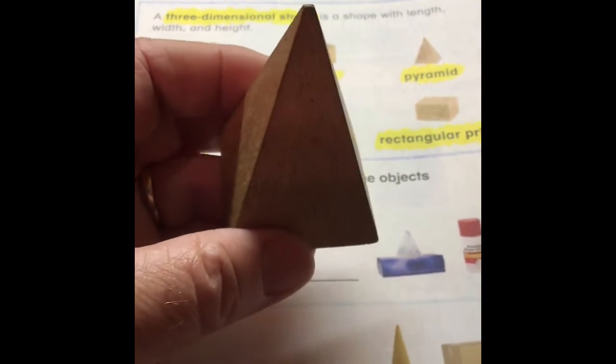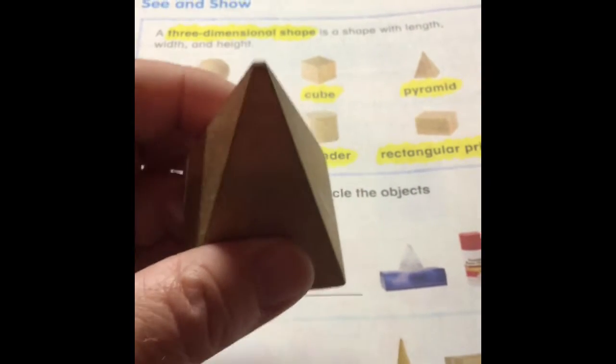So this is the pyramid, and probably the most common one. We have a pyramid not too far from us at Long Beach State. They call that the pyramid. So if you ever get a chance, you can see it off the 405 freeway.